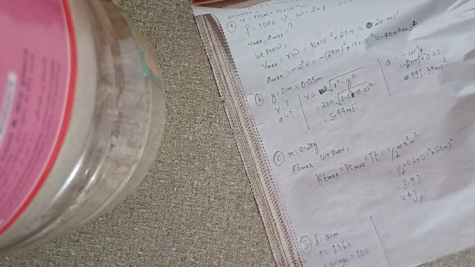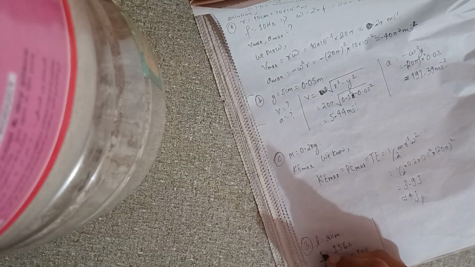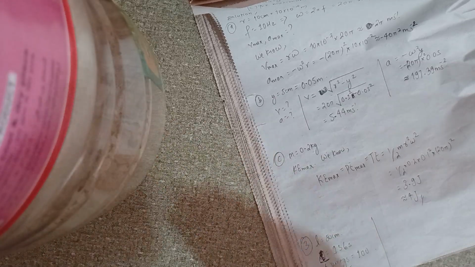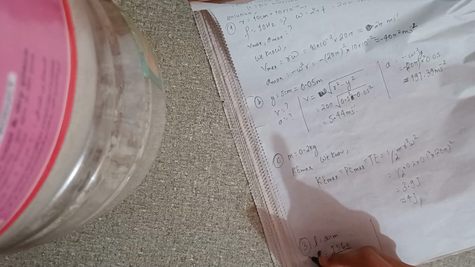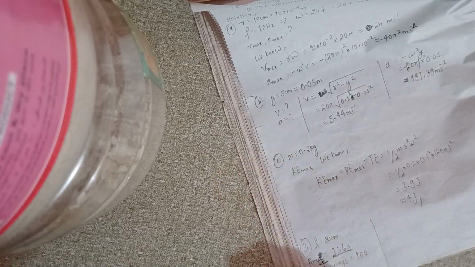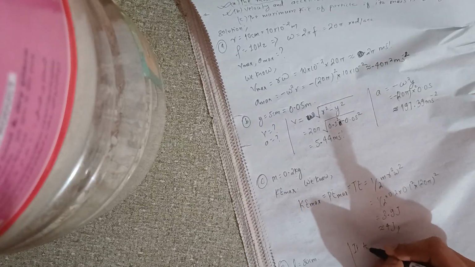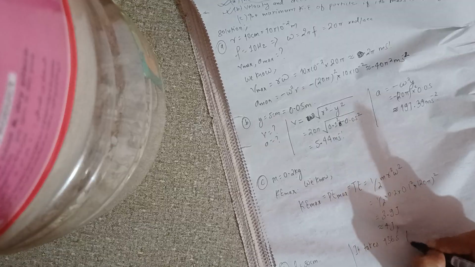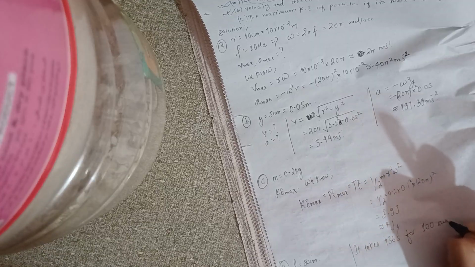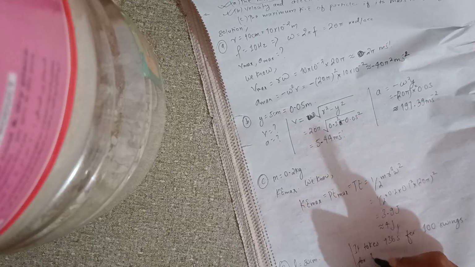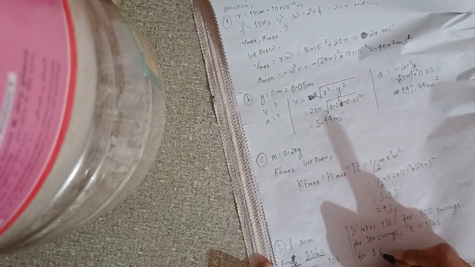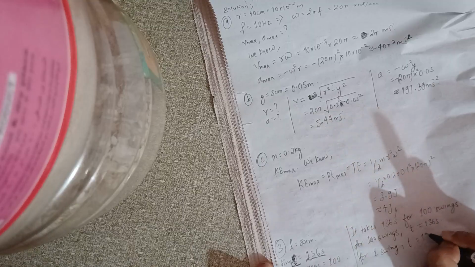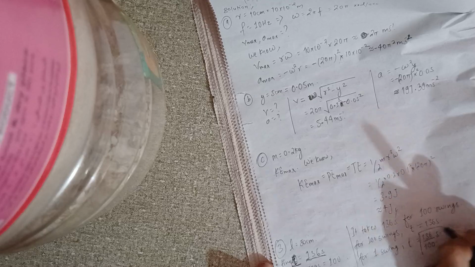So what is this given? If this is T, okay, this is not T. It takes 136 seconds to complete 100 swings. Just give it a time, let's say time for 100 swings. For 100 swings, time equals 136 seconds. But for one swing, t equals 136 by 100 seconds. This is the time period.